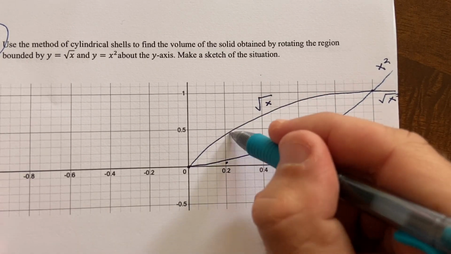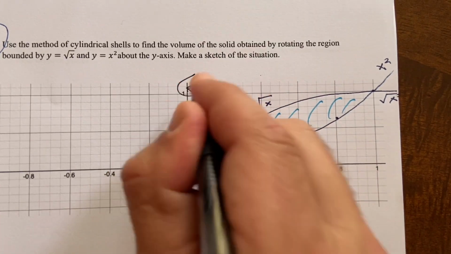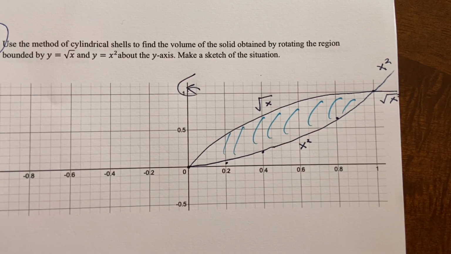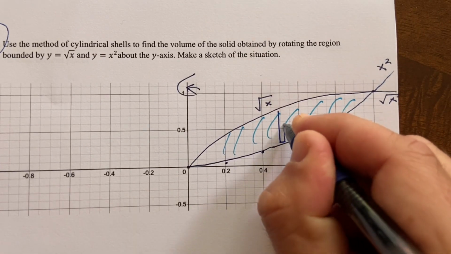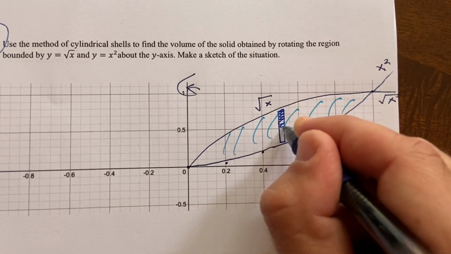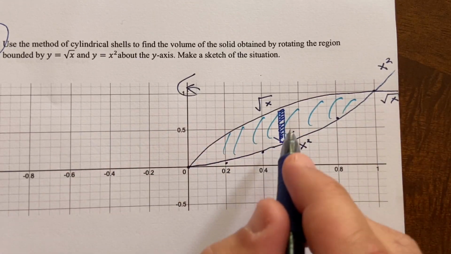So this is this region, and we're going to go ahead and rotate this around the y-axis, it was said. So this hypothetical chunk of area, if I'm using the shells, will be pointed at the x-axis. That way the shell gets created as I rotate.